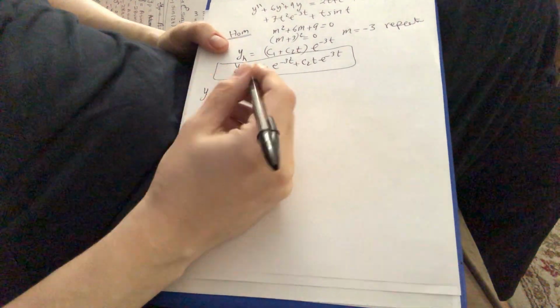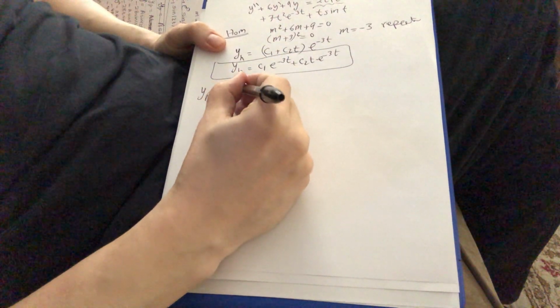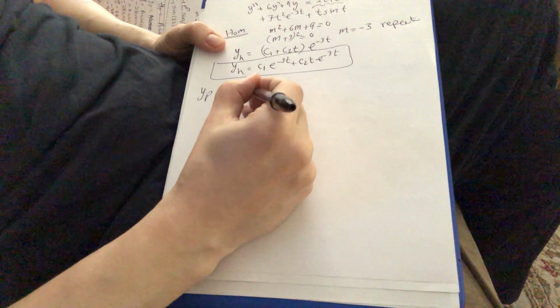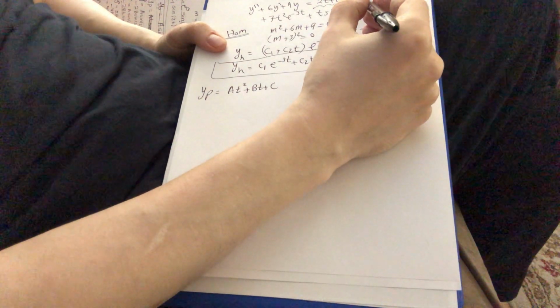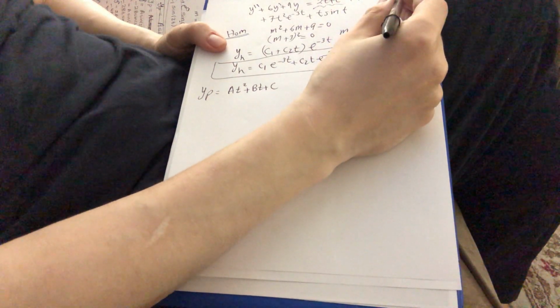YP. So I start with the polynomial. So you have a t squared, bt and C. Here we have a polynomial e to the t, and we have e to the minus 3t, so that's different.